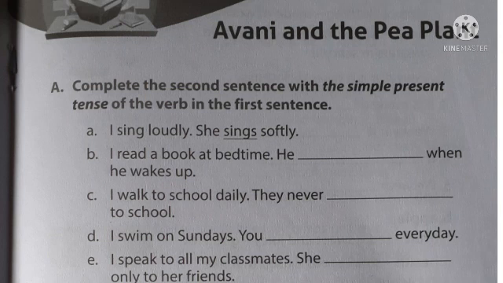And the next one, B. I read a book at bedtime. He dash when he wakes up. The first sentence, I read a book at bedtime.